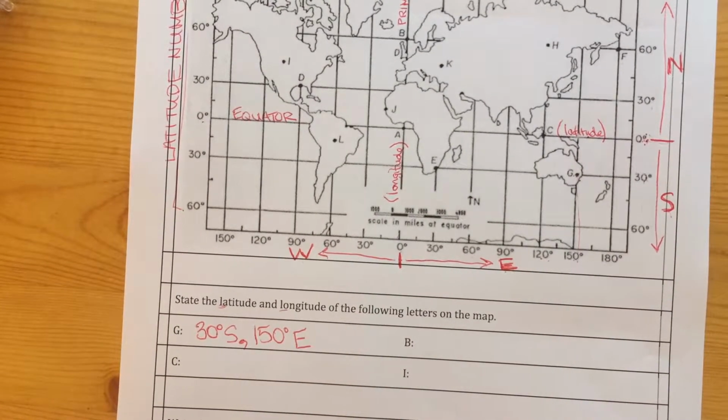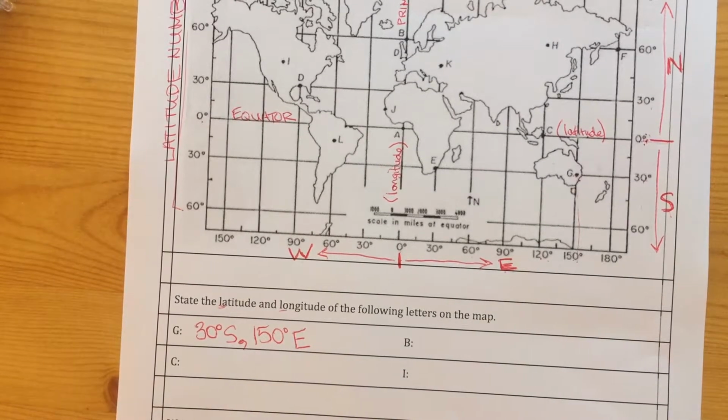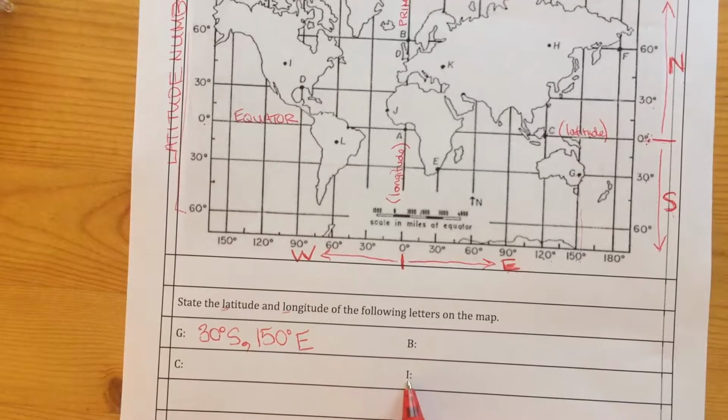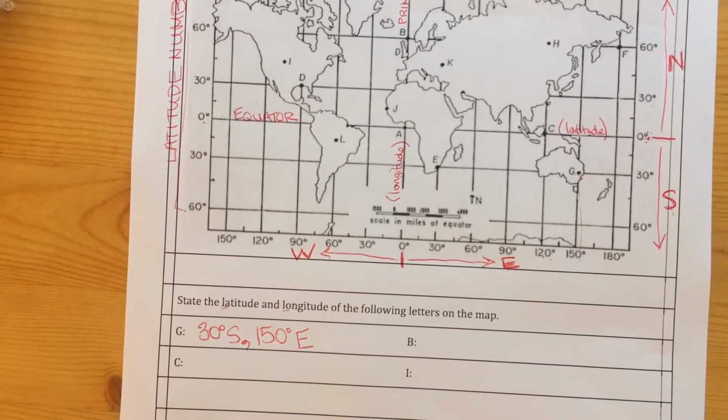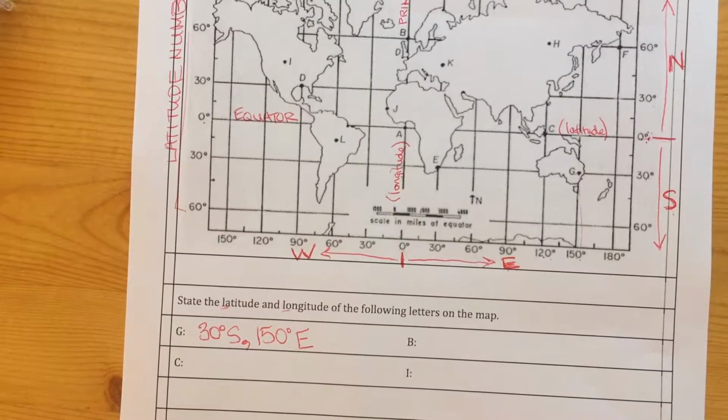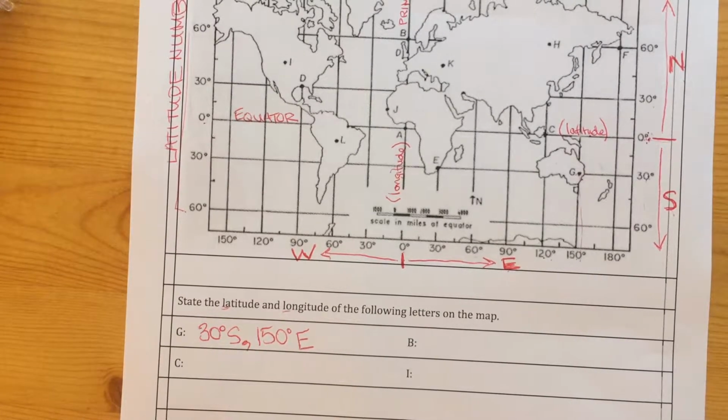So pause the video here and go ahead and try points C, B, and I. Try those on your own, use a pencil, and then once you're done, you can come back and check the video. So go ahead and hit pause.